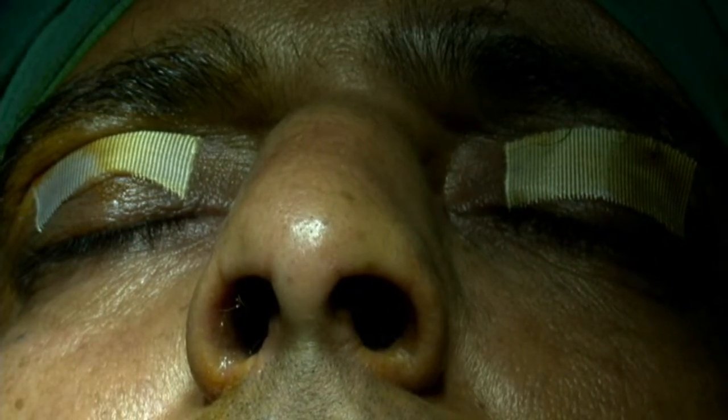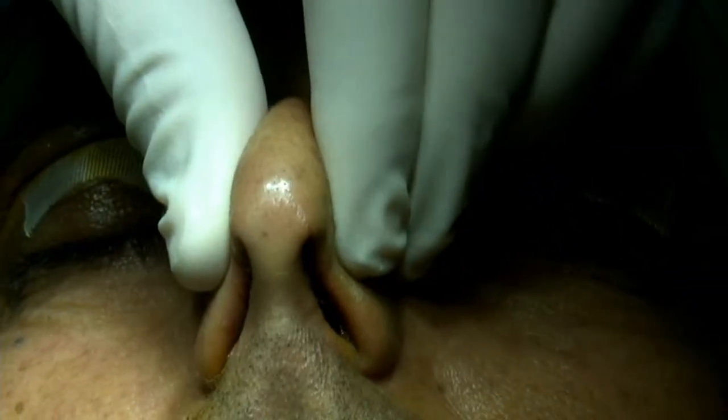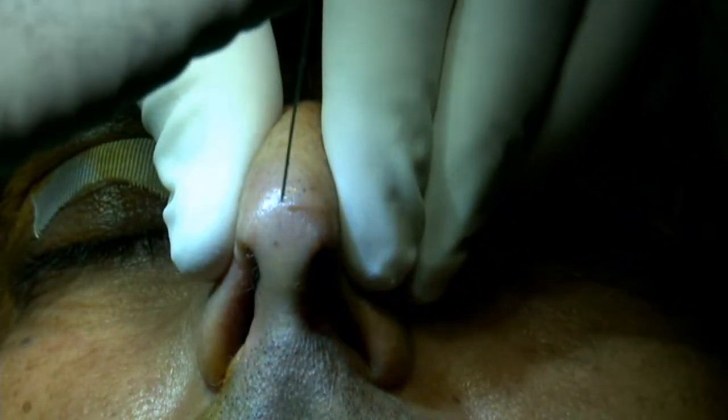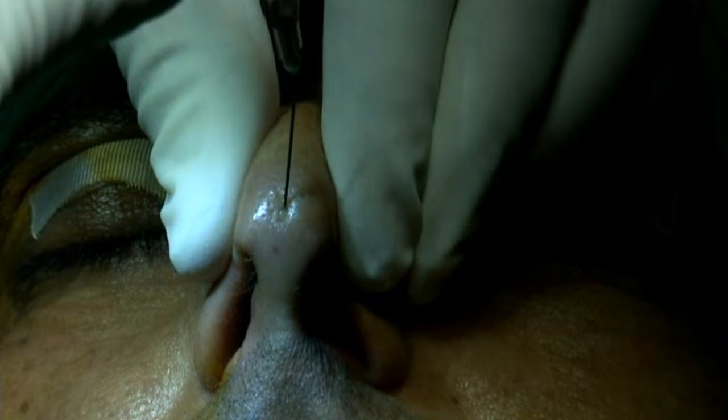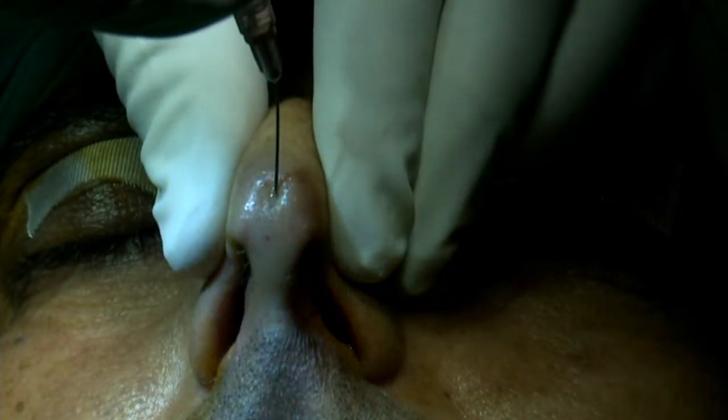Now for the second step of the infiltration, look, you just hold like this, and from the tip defining point to the anterior nasal spine like this. You can appreciate my needle.